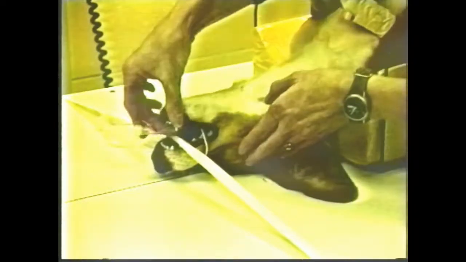This will show a demonstration of intraoral radiographs using various types of film. In this particular case, the film is placed inside the mouth so that there is no superimposition of either the maxilla or mandible, whichever the case may be.